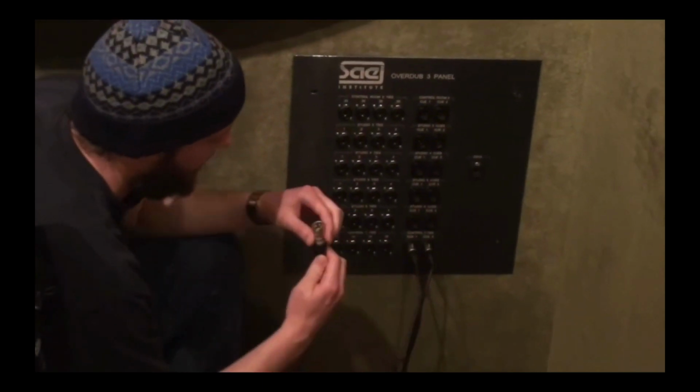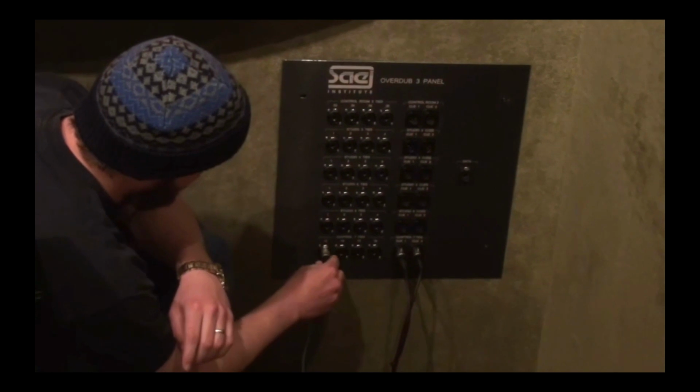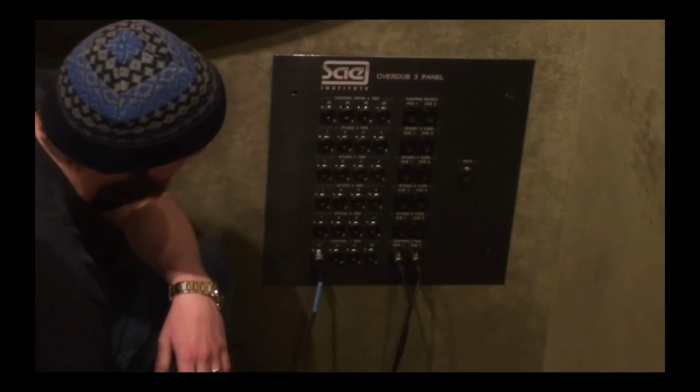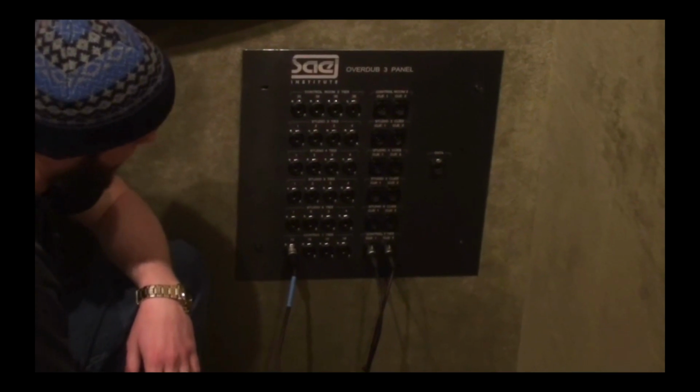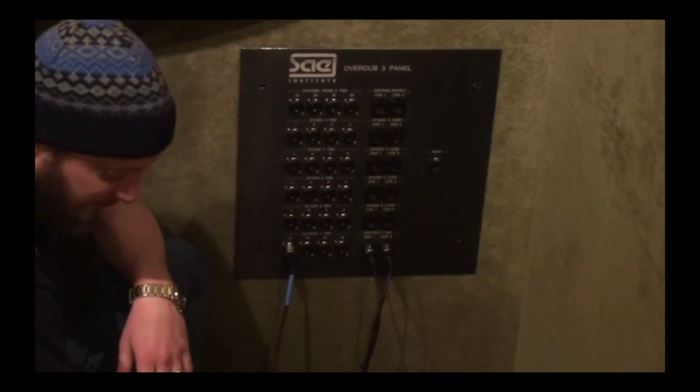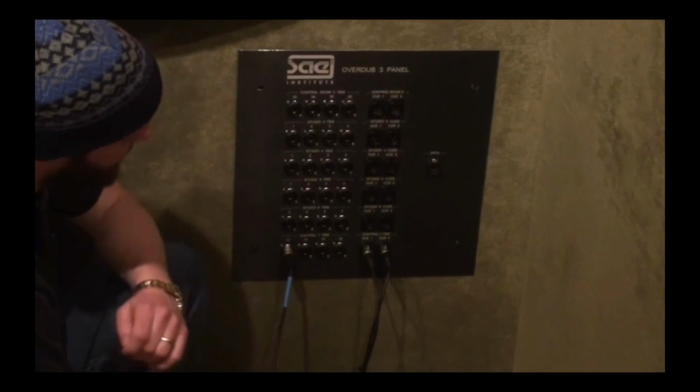And then we'll take our microphone and we'll just go to Control 7 tie line number 13. And then at this point, as long as you've already got those connected to the headphone box and the microphone, you should be good to head back into the control room and finish setting up from there.